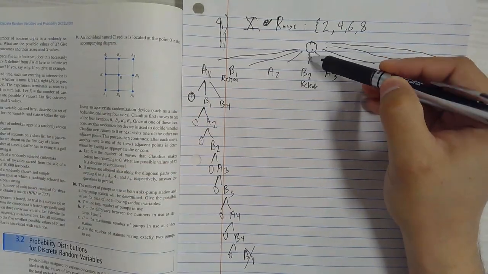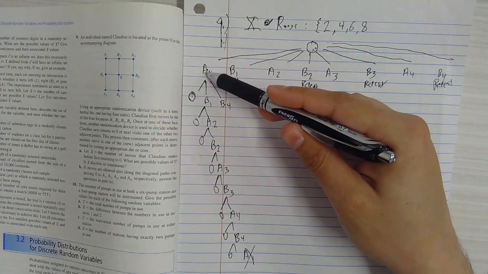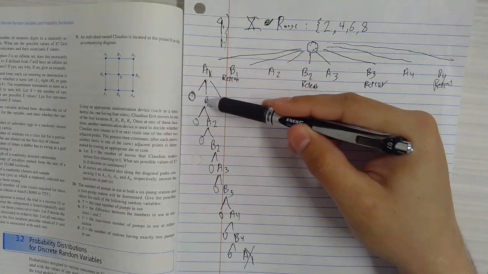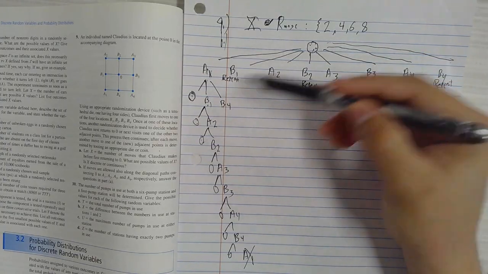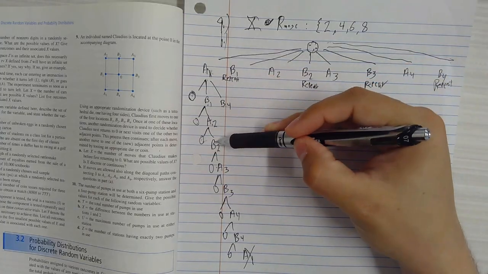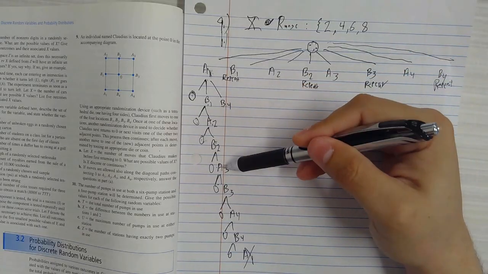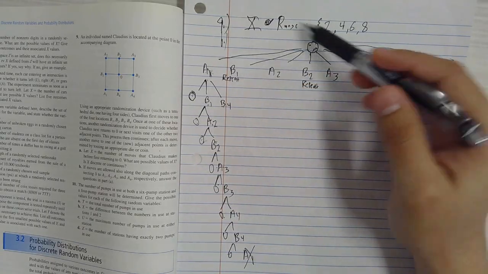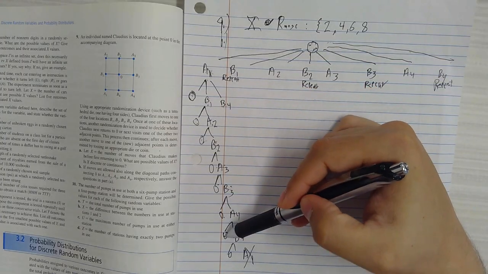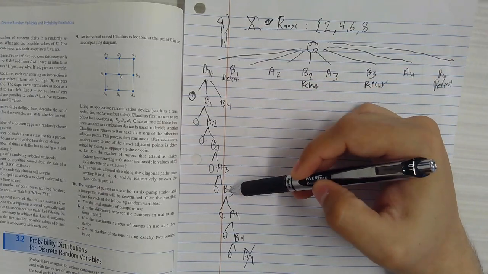So we got 1, 2, then we have 1, 2, 3. That's a new number. 1, 2, 3, 4, and so on up to 1, 2, 3, 4, 5, 6, 7, 8.